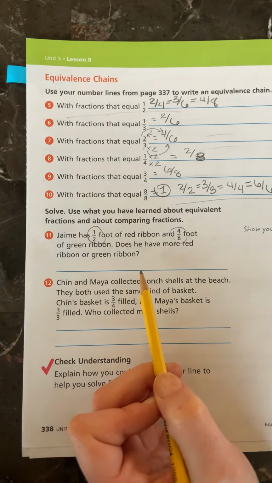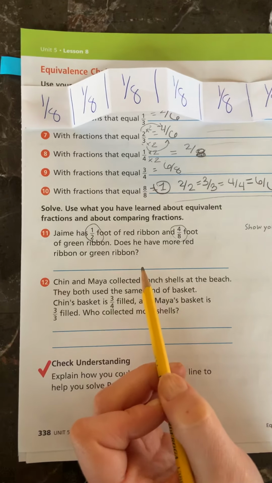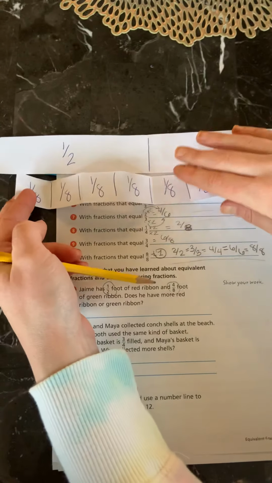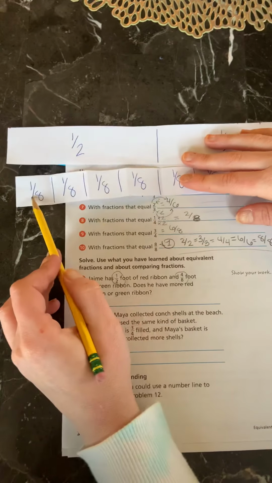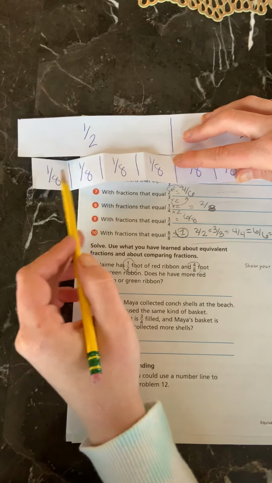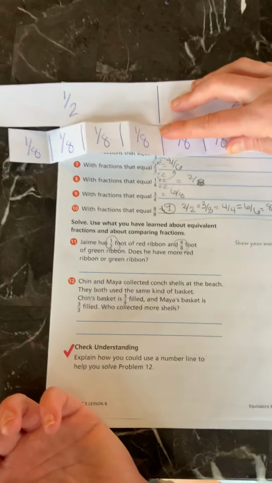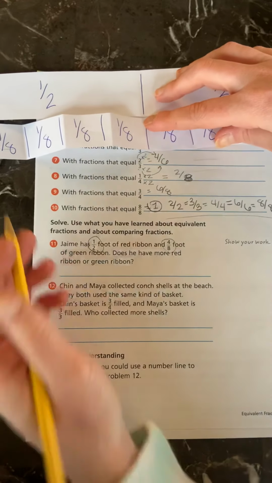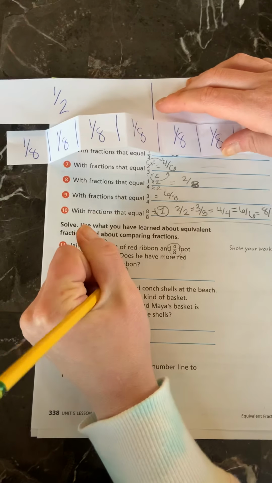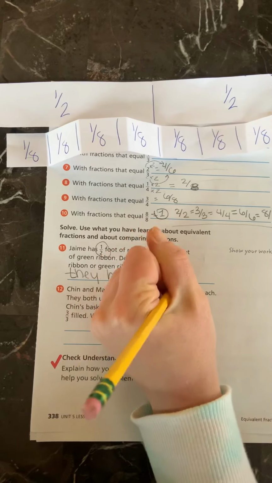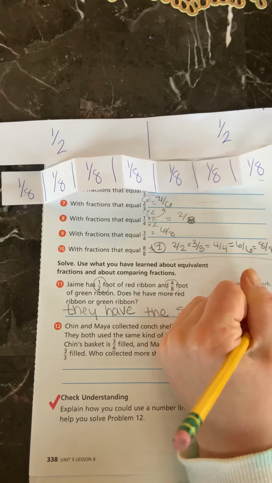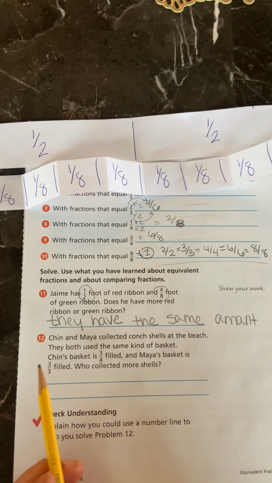So I'm gonna quick grab my fraction strips here. So I've got 1/2, they told me to compare. If this was laying flat, I've got 4/8. So I look, 1, 2, 3, 4/8 is the same as 1/2. So does he have more red ribbon or green ribbon? They have the same amount. They're the same.